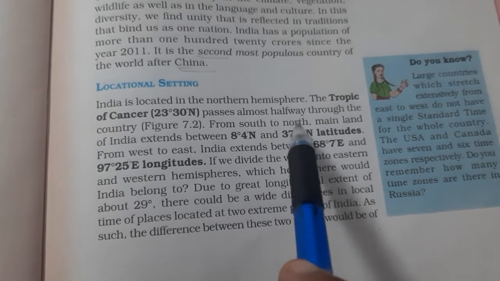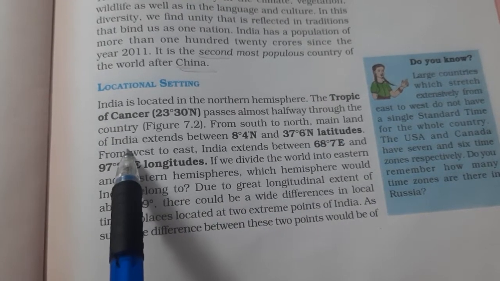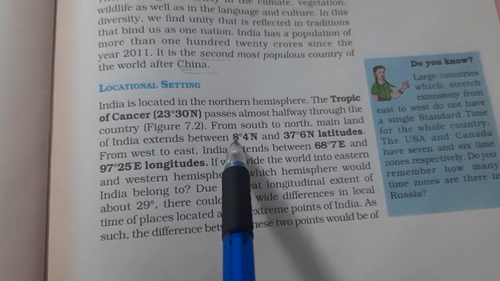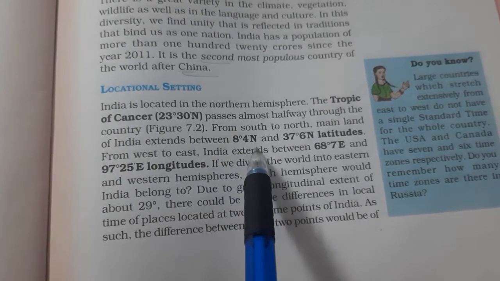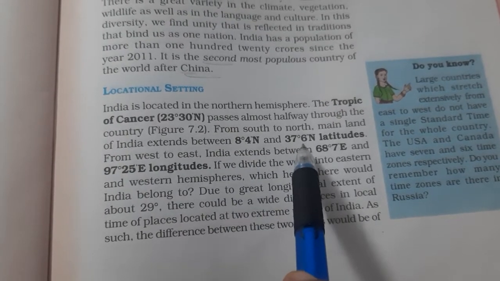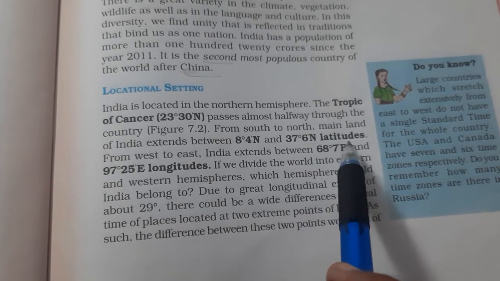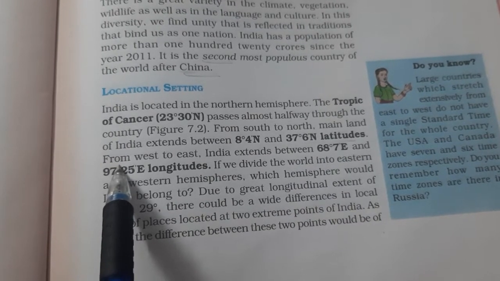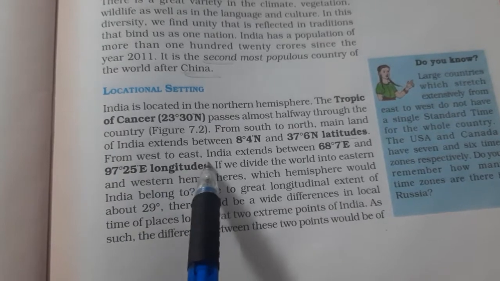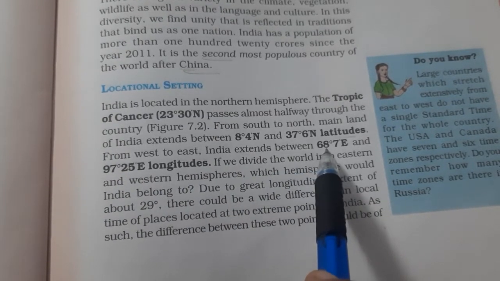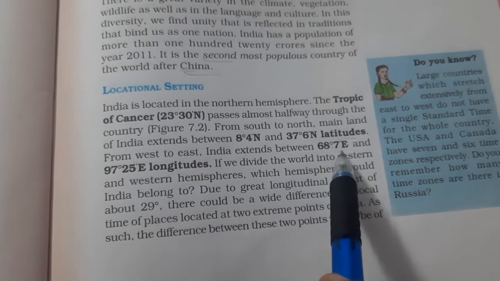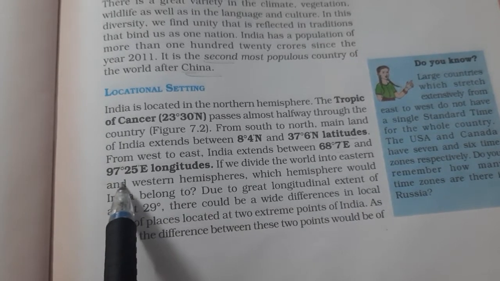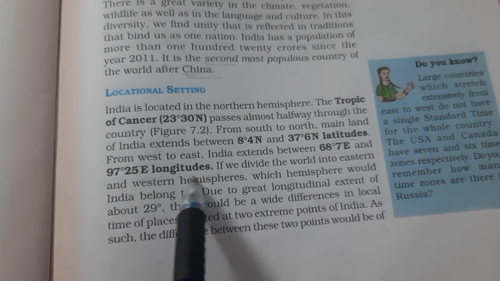From south to north, mainland of India extends between 8 degrees 4 minutes north and 37 degrees 6 minutes north latitudes. From west to east, India extends between 68 degrees 7 minutes east and 97 degrees 25 minutes east longitudes.